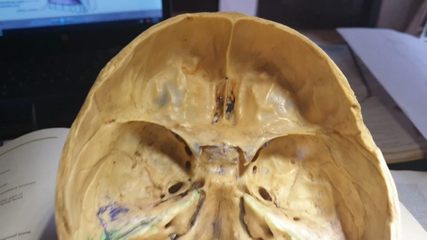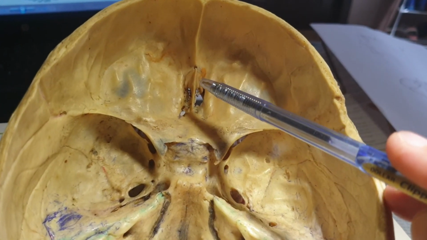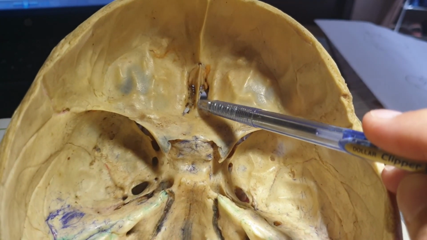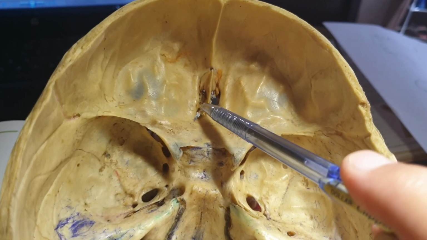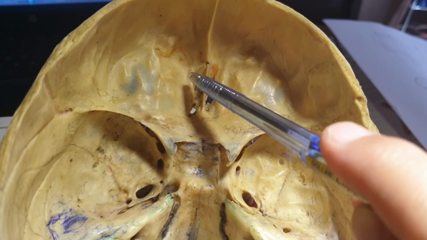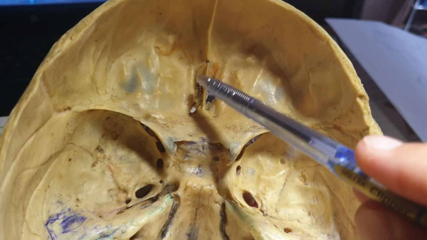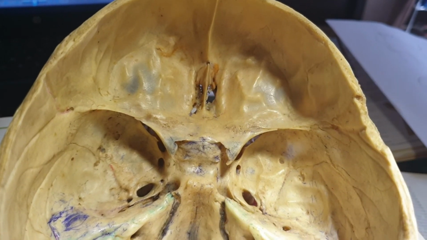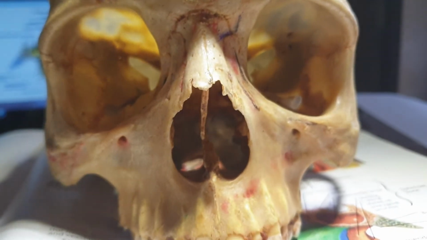This is the cranial cavity and you are looking at the anterior cranial fossa. This structure here is the crista galli, and on both sides of the crista galli is the cribriform plate. All these structures are part of the ethmoid bone. Then this crista galli extends down into the nasal cavity as the perpendicular plate of the ethmoid bone.